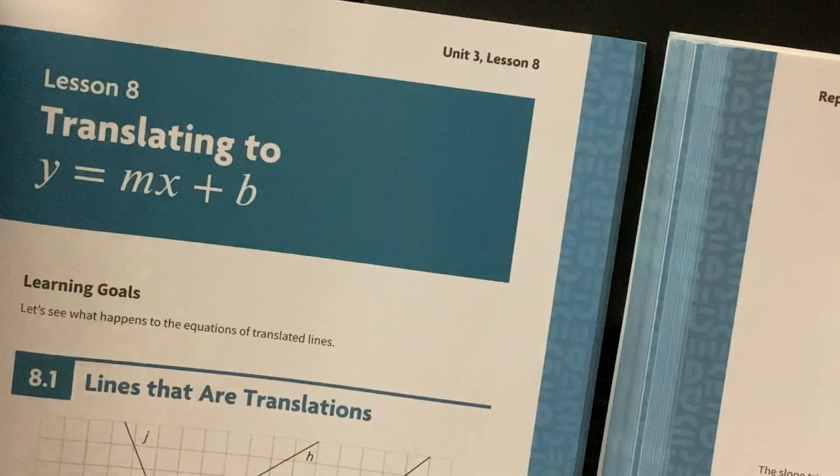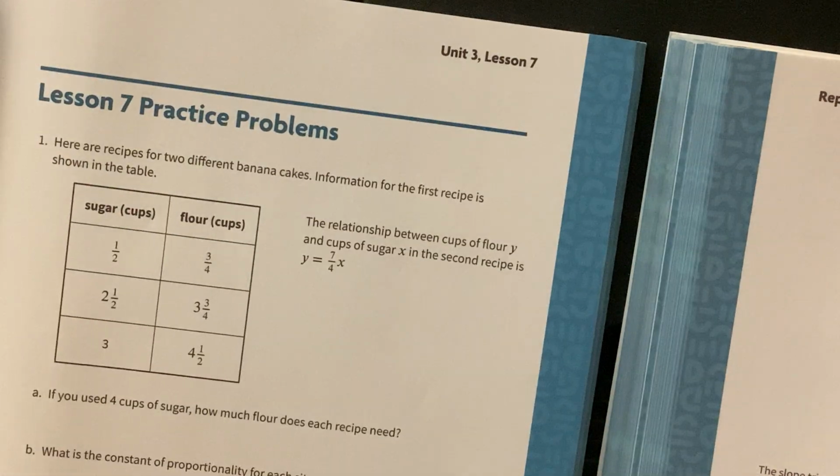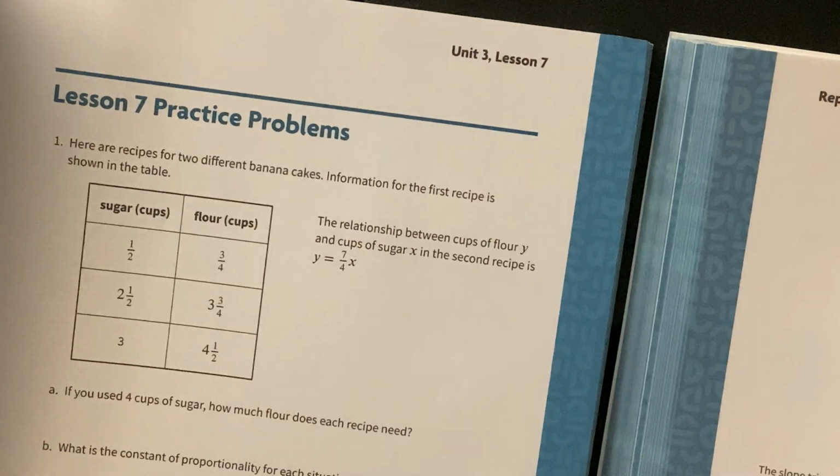So just 4 questions today. Make sure that book is up to date for the quiz tomorrow. Okay, quiz tomorrow over 1 through 7.